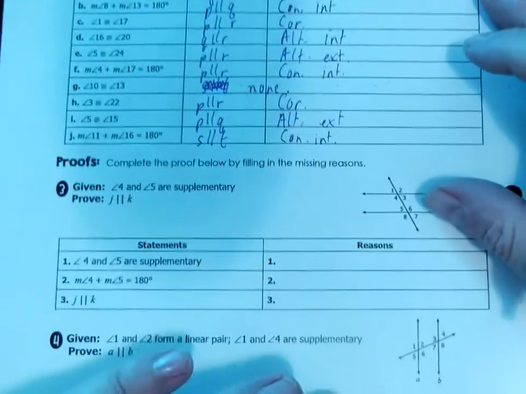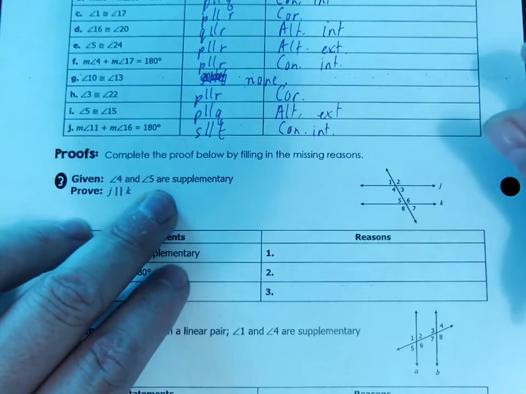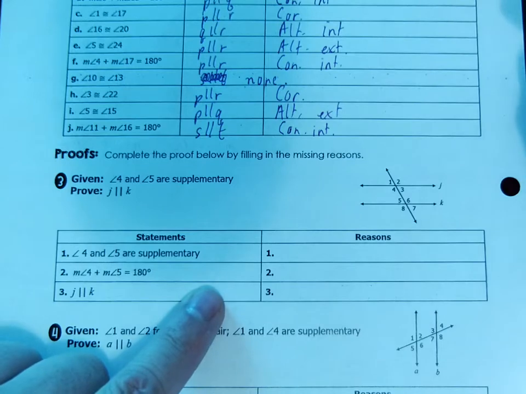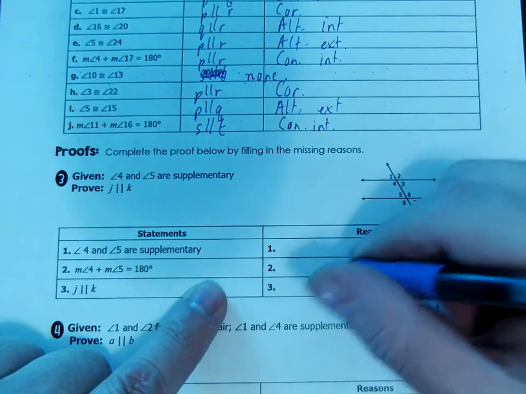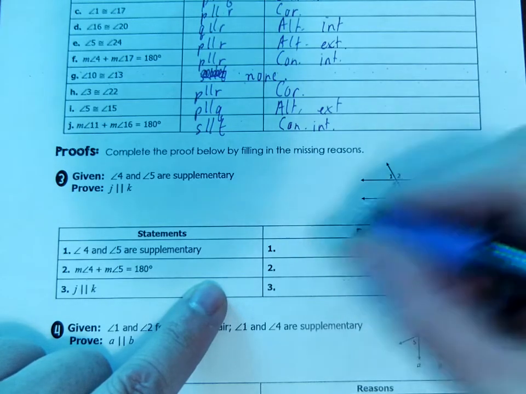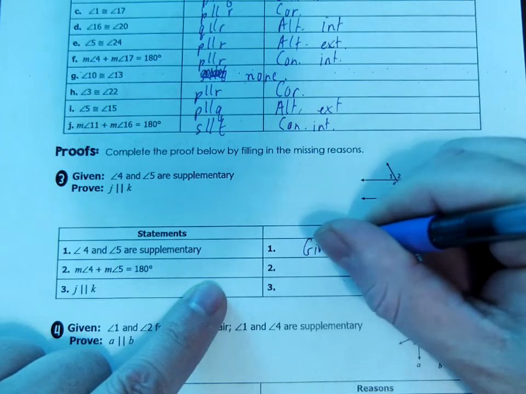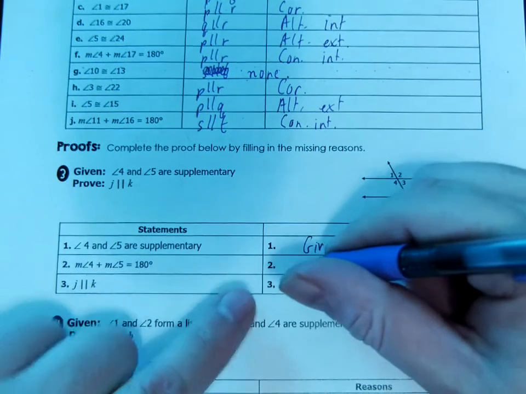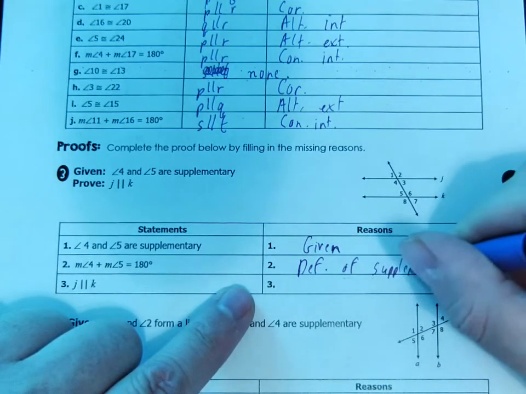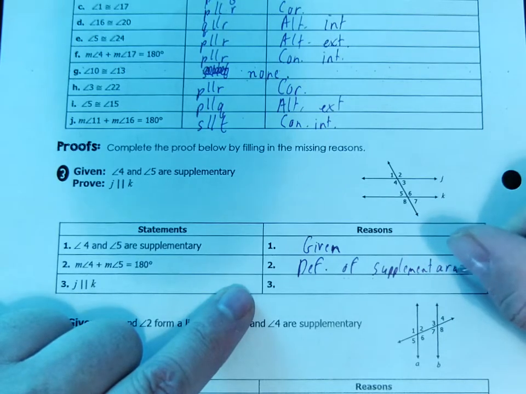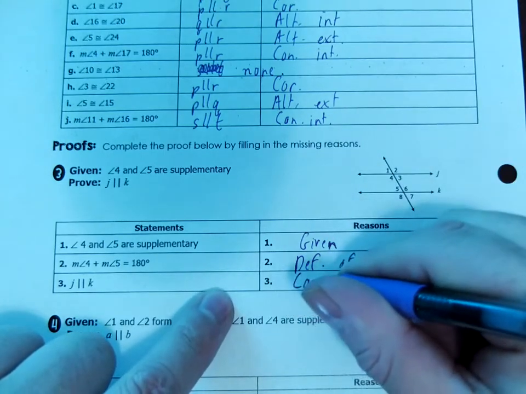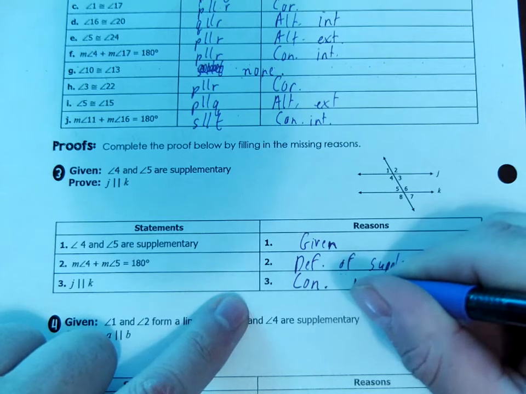So for these proofs, if I'm given that angles 4 and 5 are supplementary, what that would mean is that we can prove that these two lines are parallel given this. So this is my given. This is the definition of supplementary. And then because they're supplementary and they're consecutive interior angles, the lines are parallel. So the last statement here is consecutive interior.